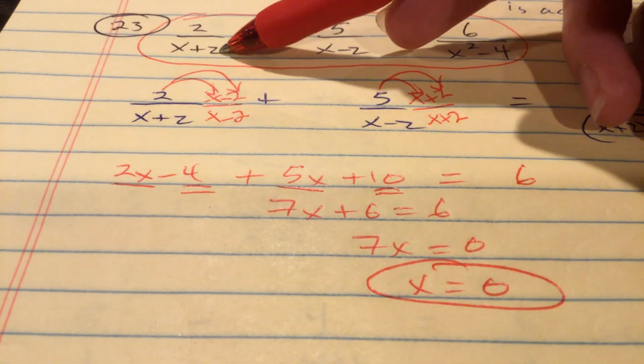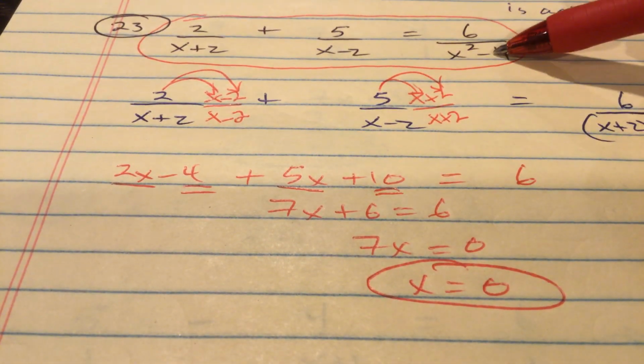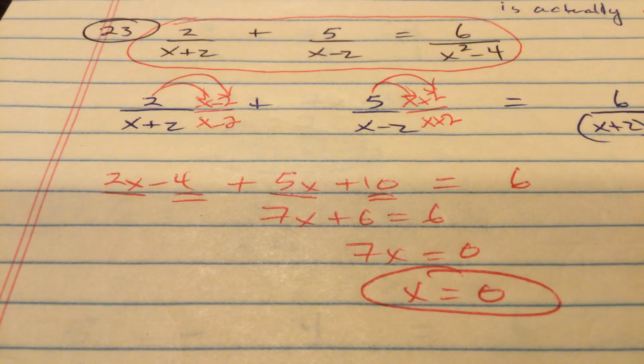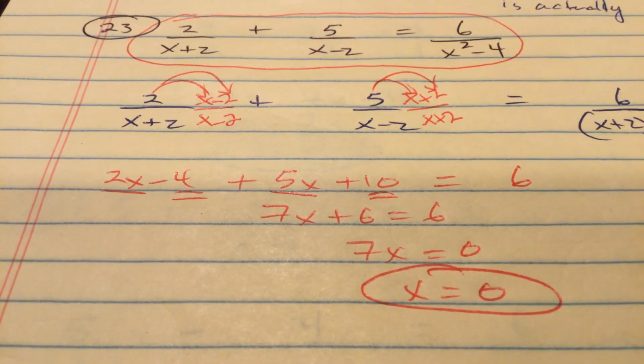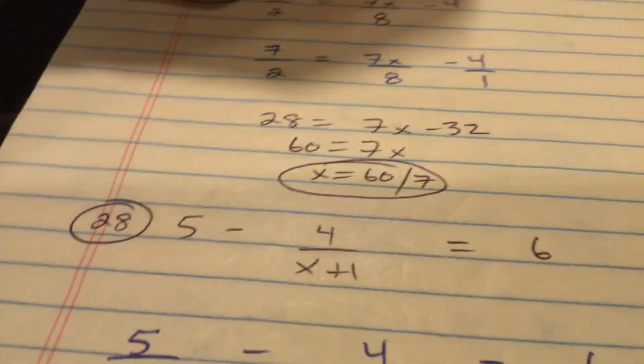Everything's good. I can plug 0 in there and I won't get 0. If I plug 0 in that denominator, I won't get 0. All right, so x equals 0 is a good, valid solution. All right, that page is done.